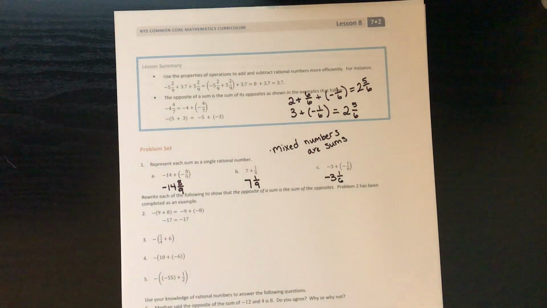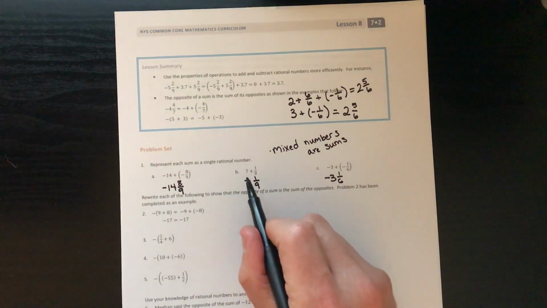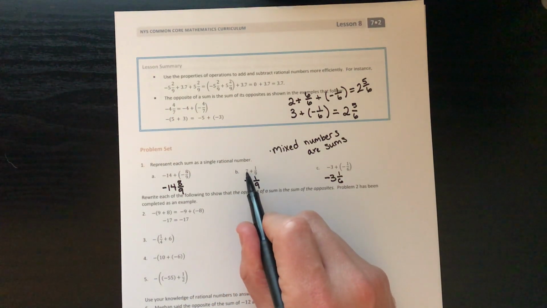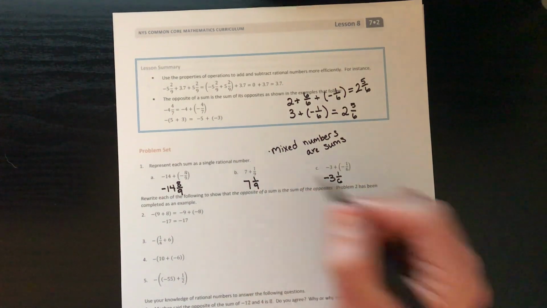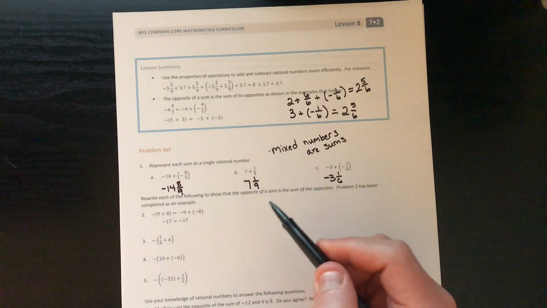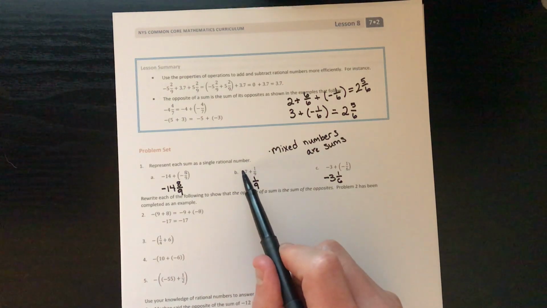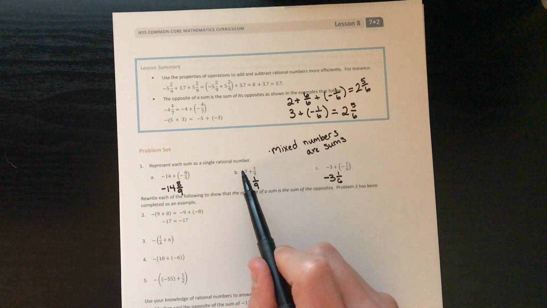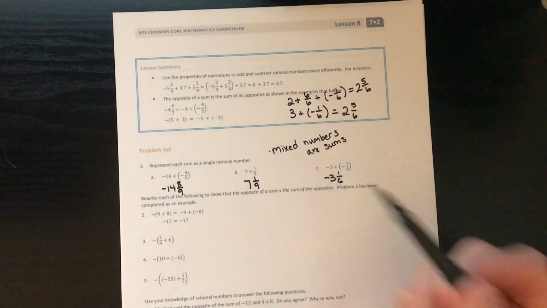Okay, so the next part says, rewrite each of the following to show that the opposite of a sum is the sum of its opposites. So what this means is that when you have a sum, like let's say 7 plus 1/9, well, that sum is equal to 7 and 1/9. The opposite of that would be negative 7 and 1/9. And you could also get negative 7 and 1/9 by taking the opposite of each addend or each piece of this sum. So negative 7 plus negative 1/9 would get you negative 7 and 1/9.